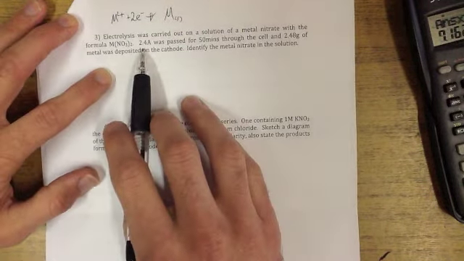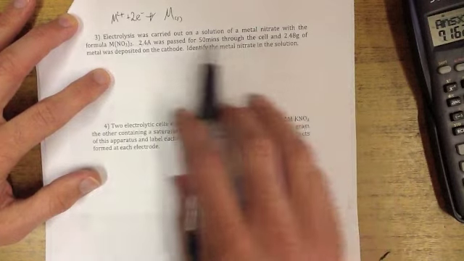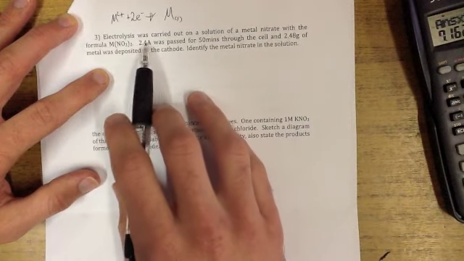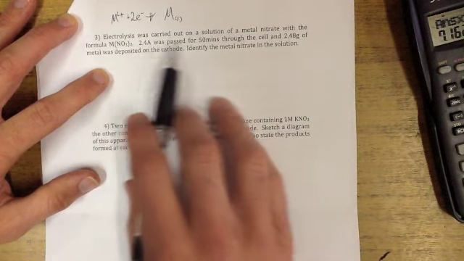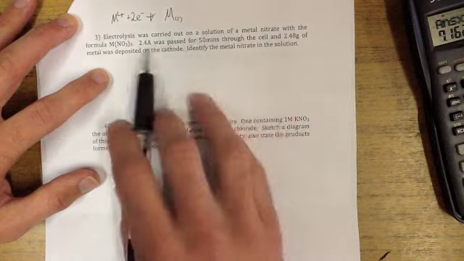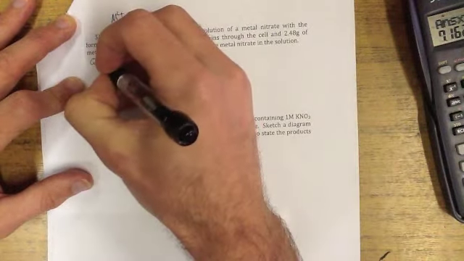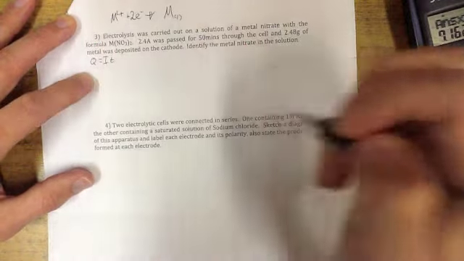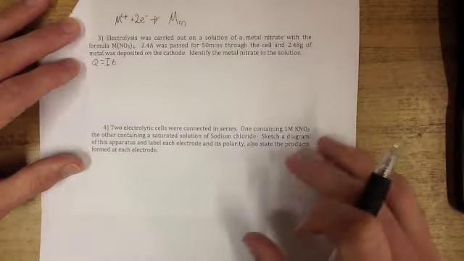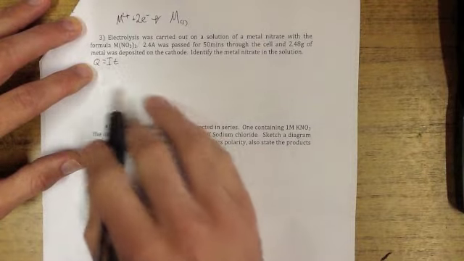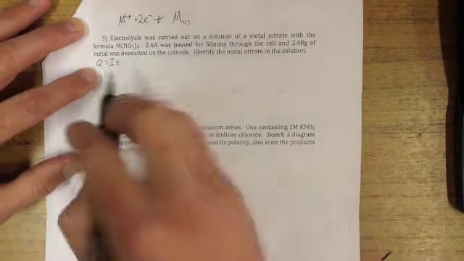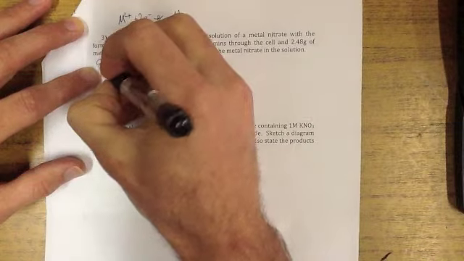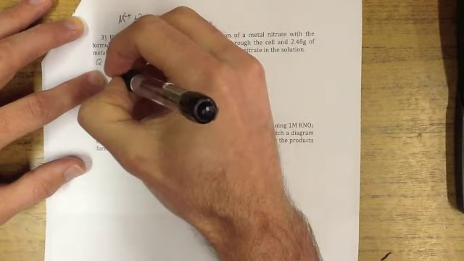I next look at what I can find out. I can find out from this my charge that came through it. My charge will be equal, from first law, Q equals IT. So that's my charge here. Got interrupted there for 2 seconds, but it's all good. So Q equals IT. My amps is 2.4 amps.